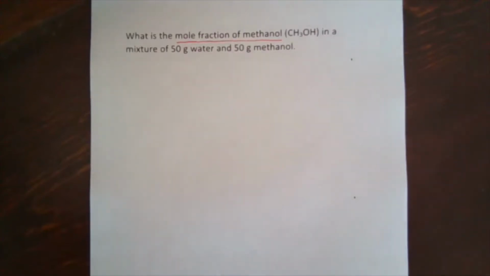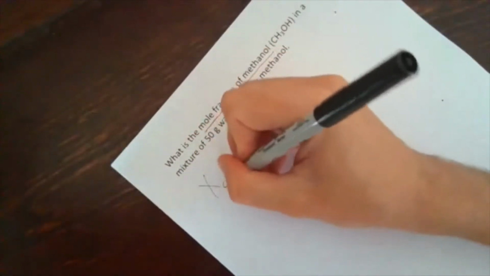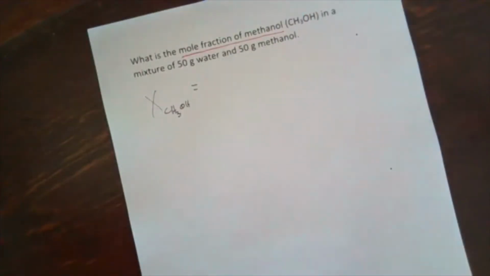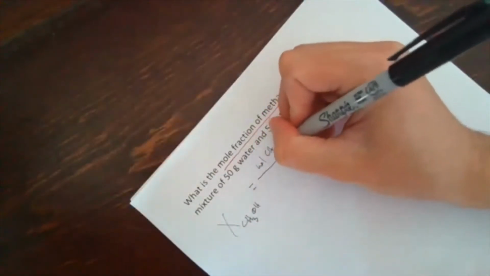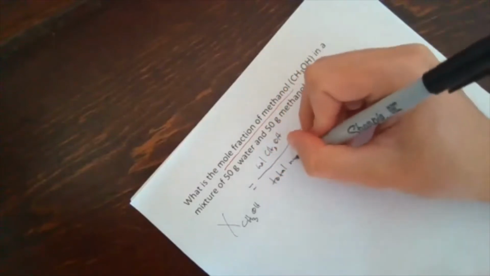We want to recognize our concentration units. Mole fraction is capital X, and you put a little subscript for whatever you're describing, CH3OH. We know that's going to be equal to my moles of CH3OH divided by total moles.